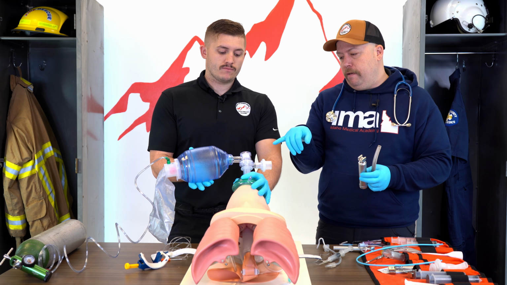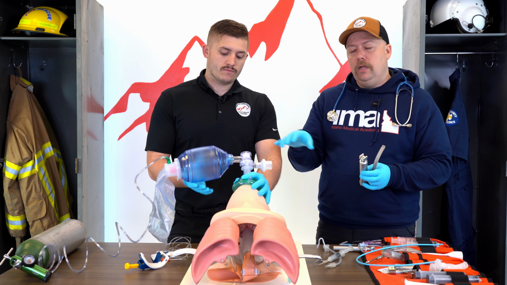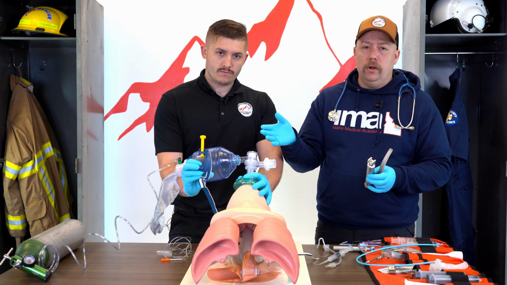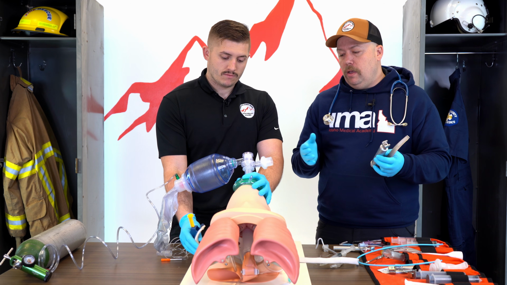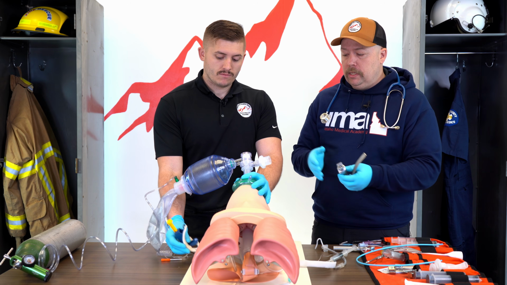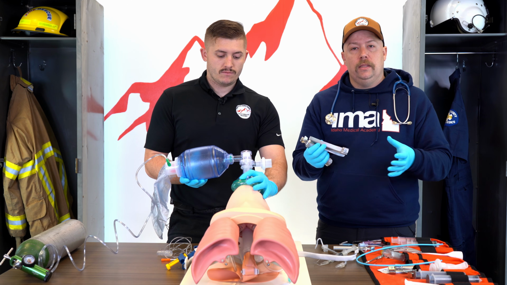I also like to have the securing device. This is a Thomas tube holder that we're using here, but there's a number of different ways to secure the ET tube. I like to have that in place beforehand. This way, if we have a successful intubation, I'm not having to manually hold that a long time as we're manipulating the neck to get this stuff in place.